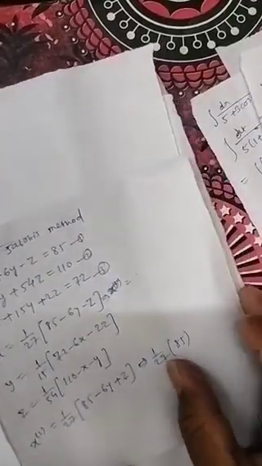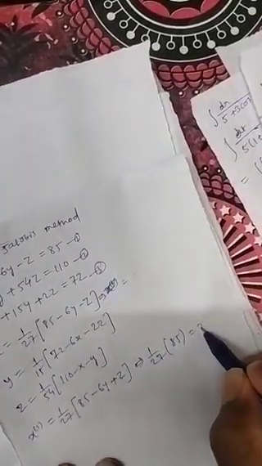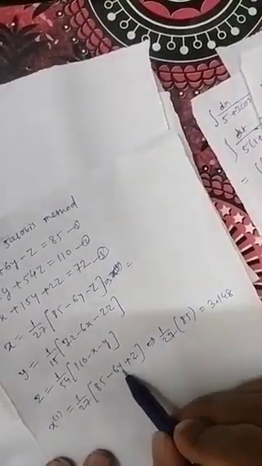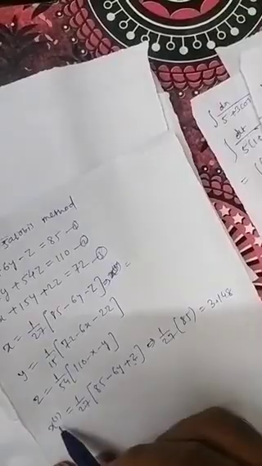Put y and z as 0. 1 by 27, 85. We get a value 3.148. Put y equal to 0, z equal to 0 to calculate the first iteration.